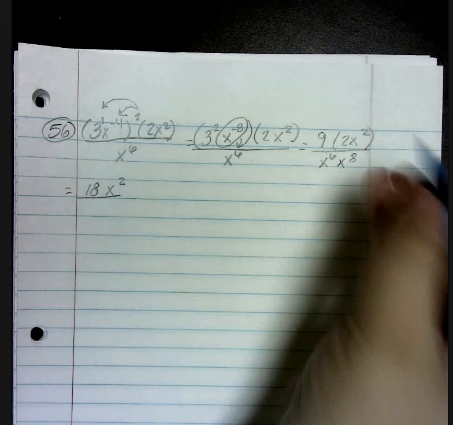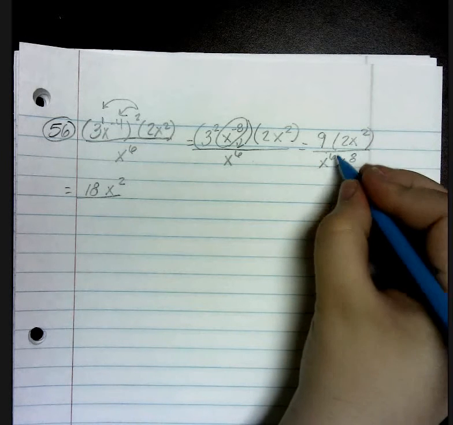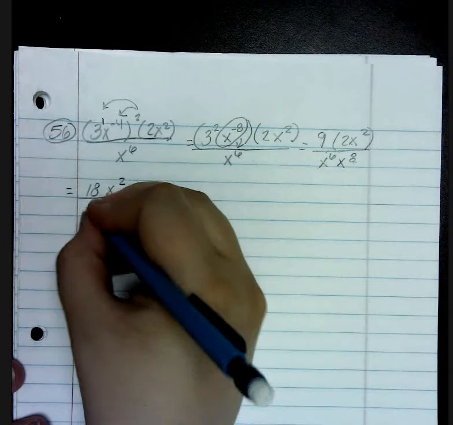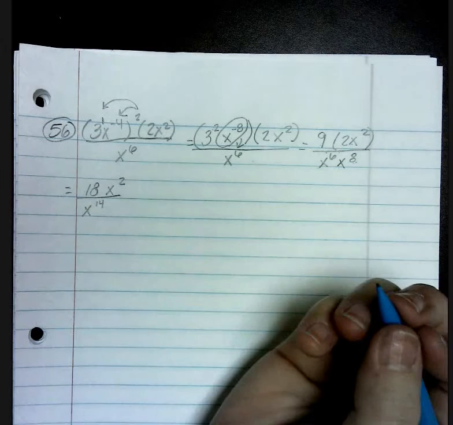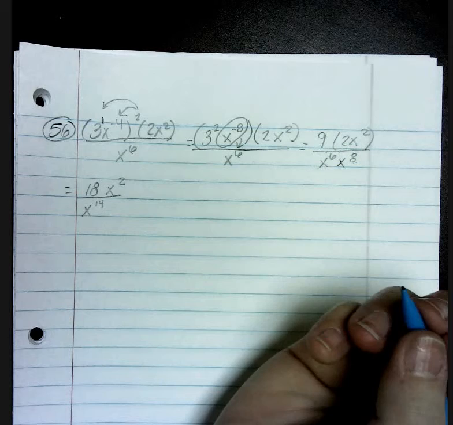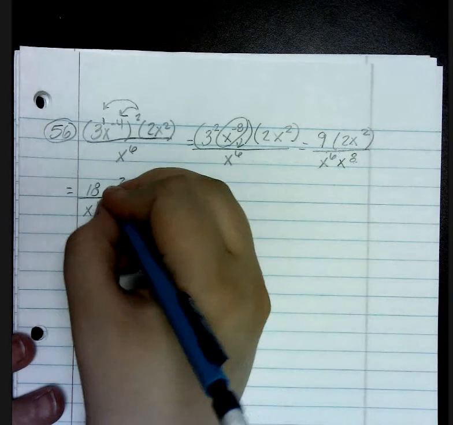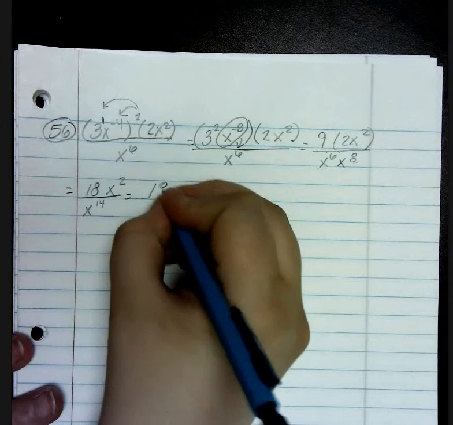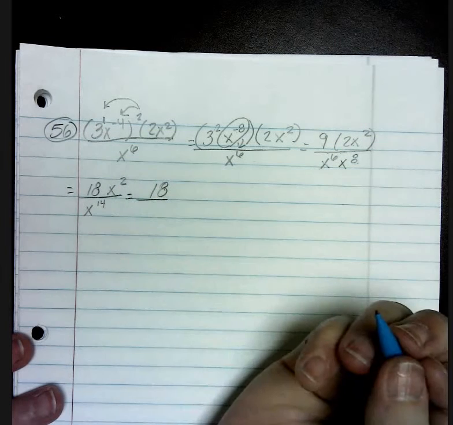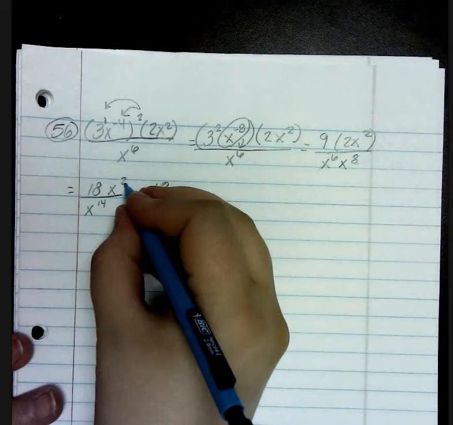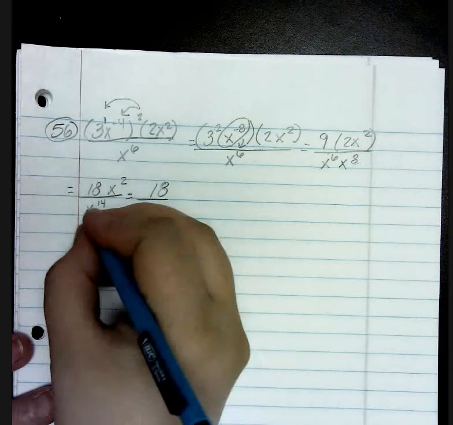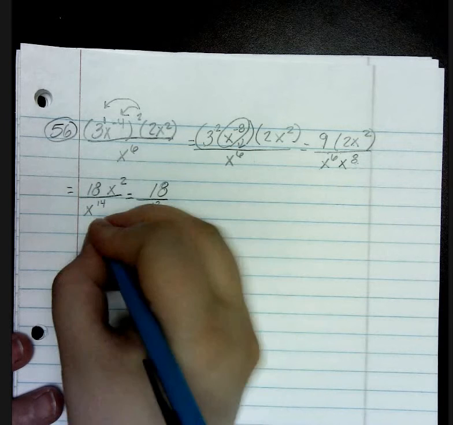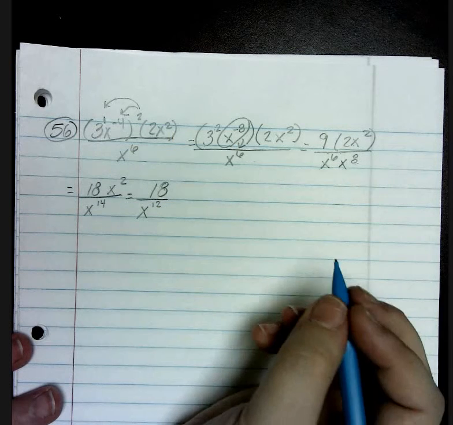and you're multiplying your bases, so you add your exponents. So 6 plus 8 is 14, so that gives me x to the 14th power. Then you're dividing your bases, so when you divide your bases, you subtract your exponents. So 14 minus 2 is 12. But when you subtract 14 minus 2, you do get 12, but your 14 is the bigger number. So your x to the 12 goes where the 14 was, which is in the denominator.